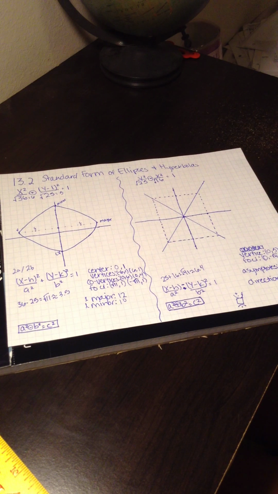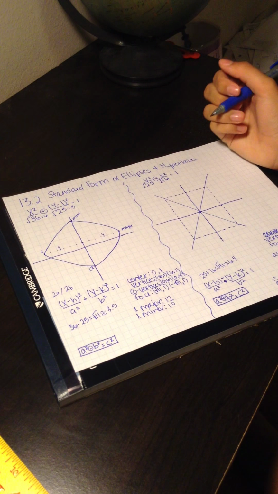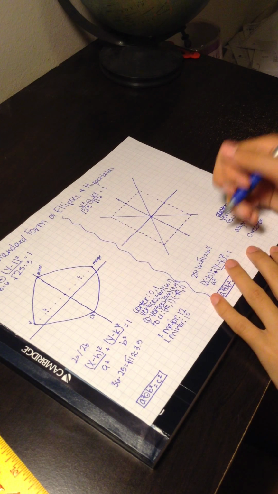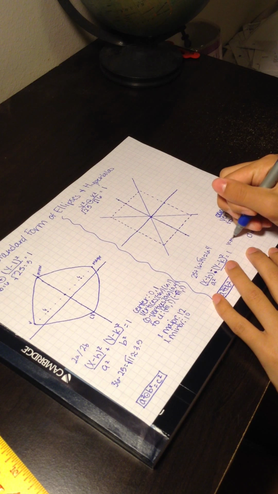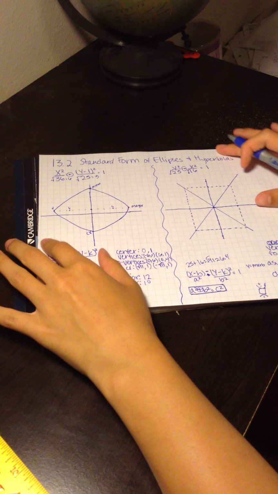Alright, so our asymptotes are just simple linear equations. We're going to do y equals mx plus b, which was what we learned in Algebra 1. I spent like 3 months on it.